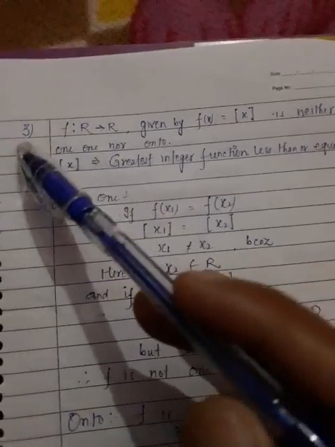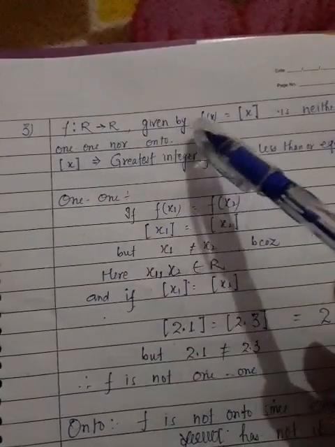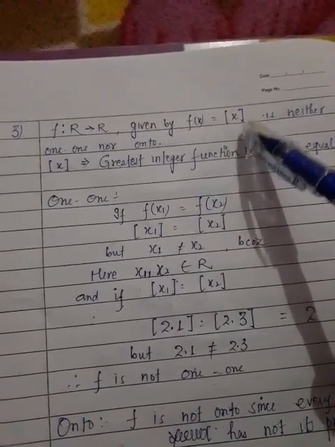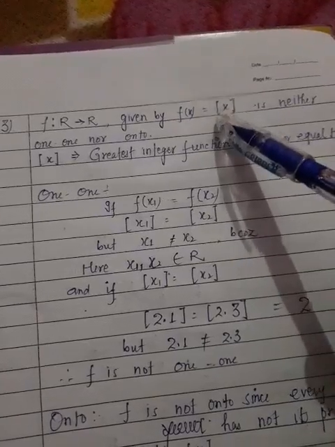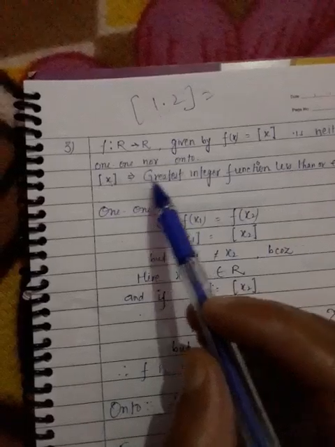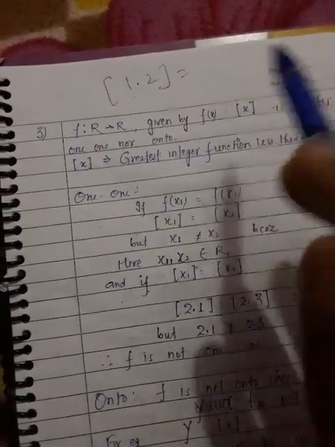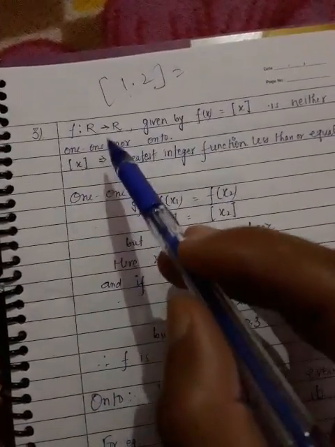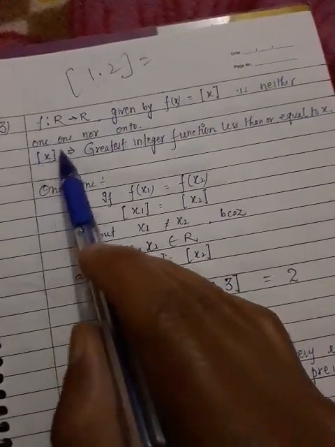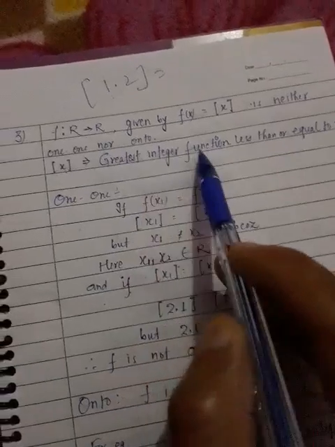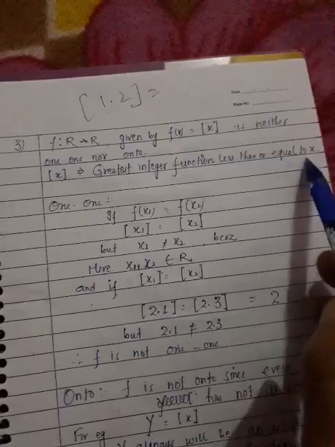Now students, I am going to solve the third question of exercise 1.2, in which a function is defined from real numbers to real numbers, given by f(x) = [x]. Here, this representation of a function is called the greatest integer function. The value of the greatest integer function will always be an integer, and the value of [x] will be less than or equal to x.